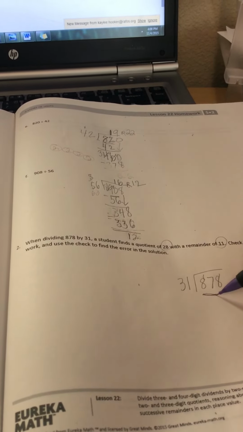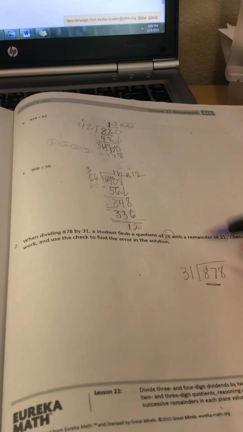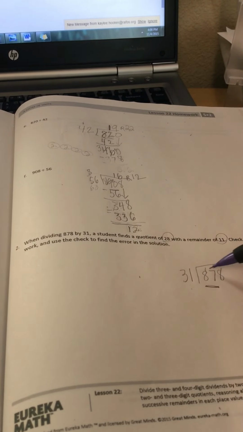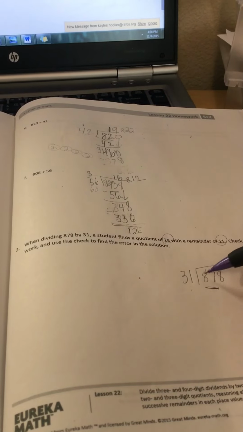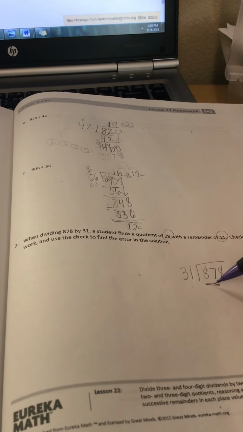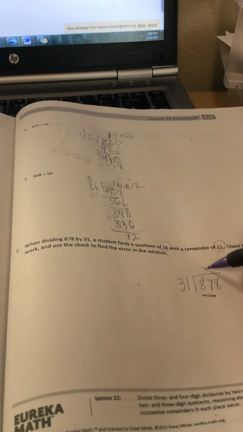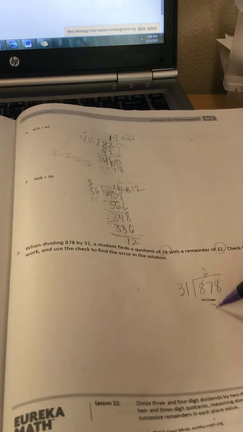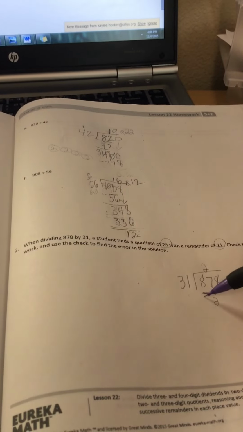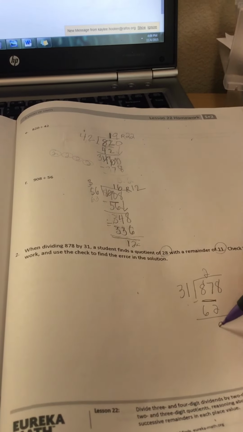31 can go into 87. I'm going to say this is about 30, and this is about 80, because I don't want to say 90, because I know that would be too much. So I'm going to say 2 times. 2 times 1 is 2. 2 times 3 is 6. And I'm going to have a remainder of 25, which is fine.